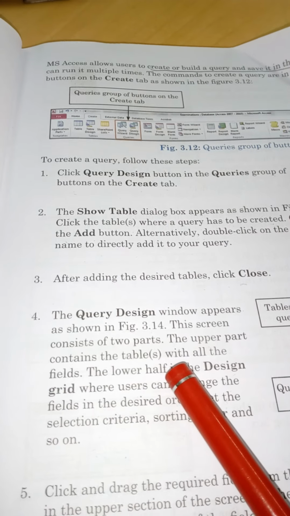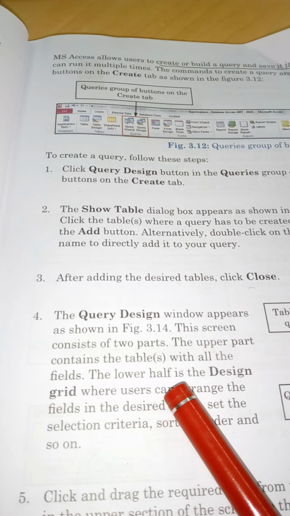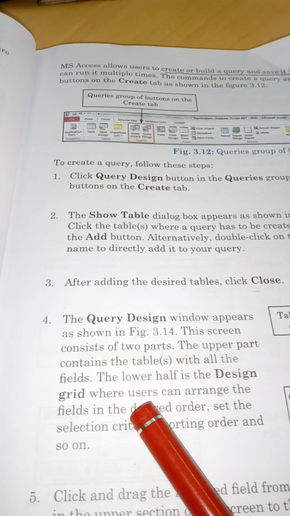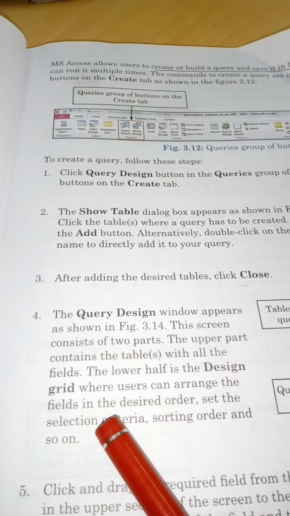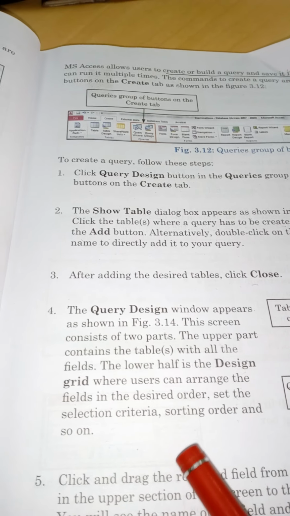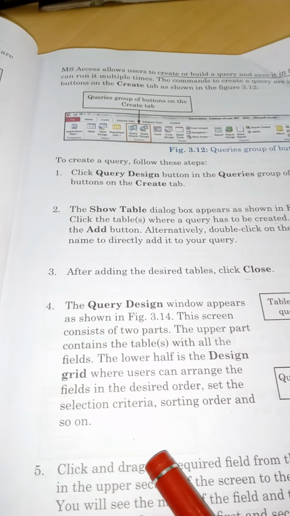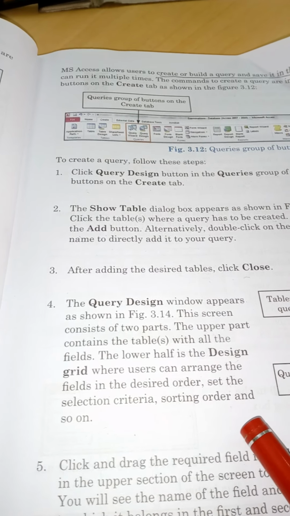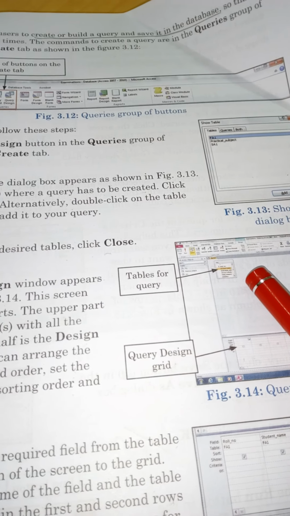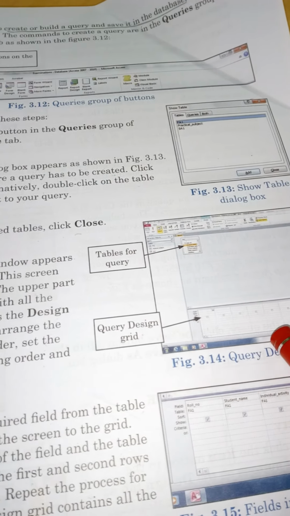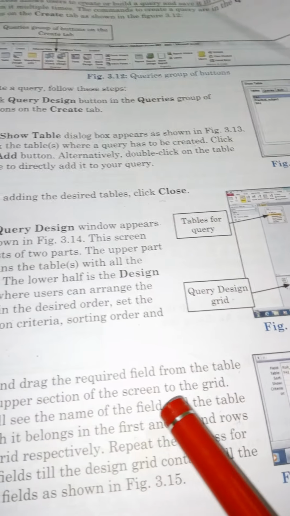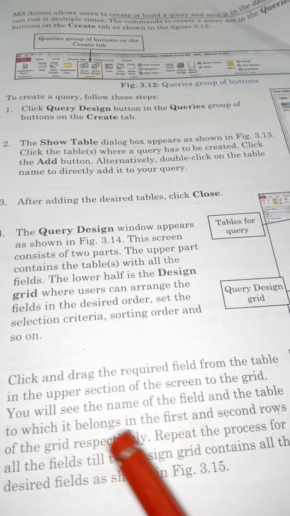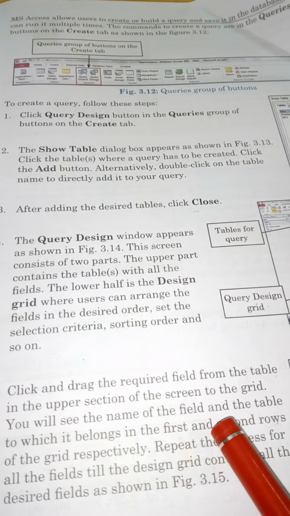This screen consists of two parts. The upper part contains the table with all the fields, and the lower half is the design grid. The user can arrange the fields in the desired order, set selection criteria, sorting order, and so on. Click and drag the required field from the table in the upper section to the grid.